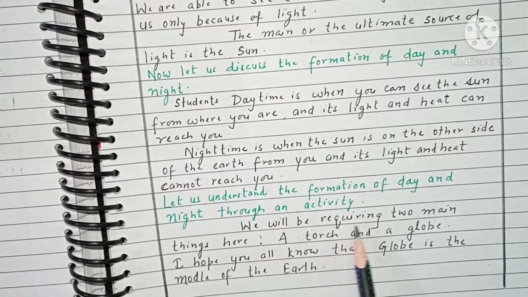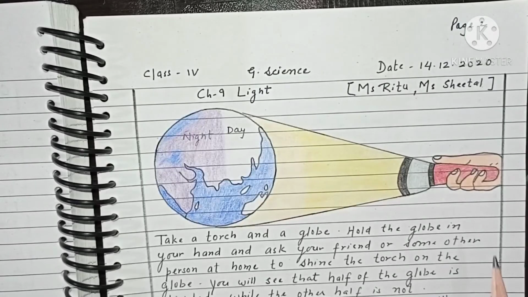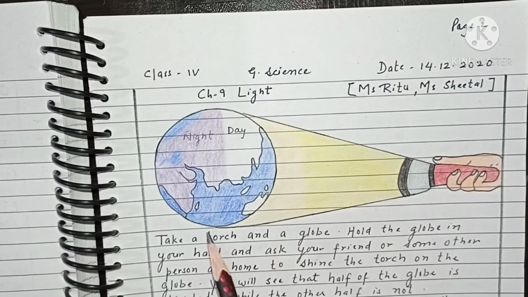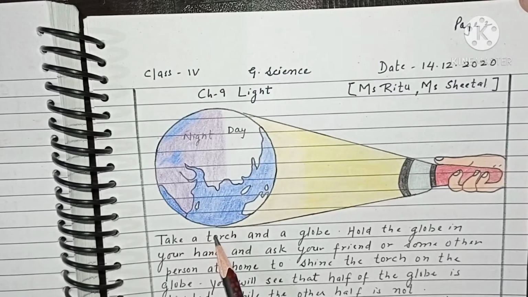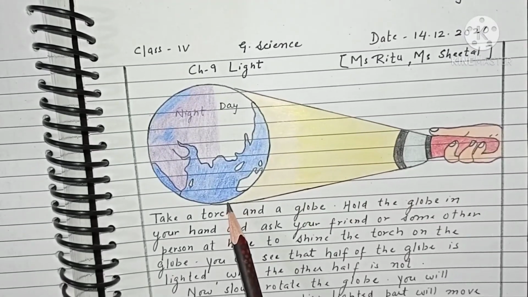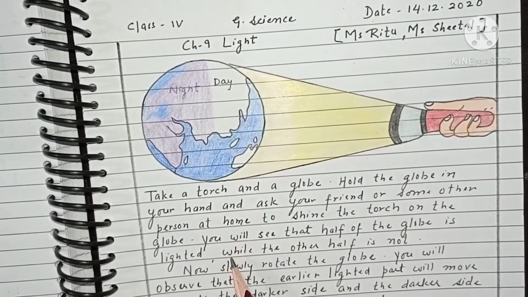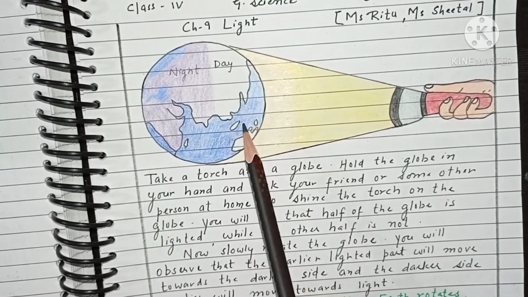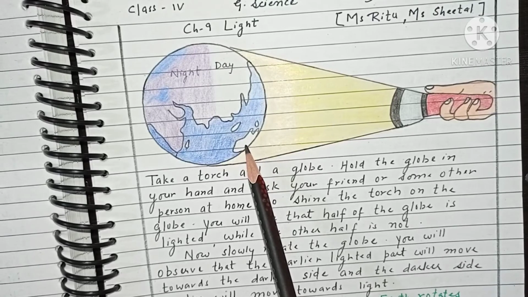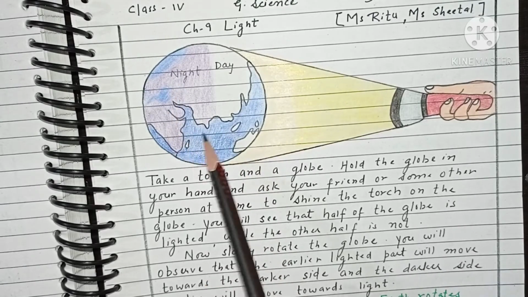We will be requiring two main things here, a torch and a globe. I hope you all know that a globe is the model of the earth. Take a torch and a globe. Hold the globe in your hand and ask your friend or some other person at home to shine the torch on the globe. You will see that half of the globe is lighted while the other half is not.